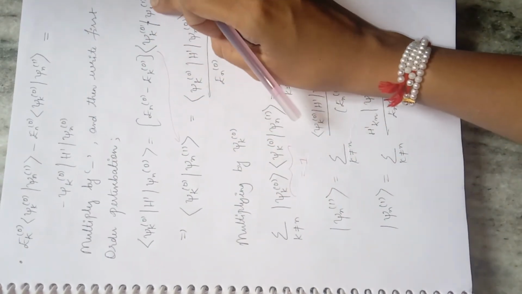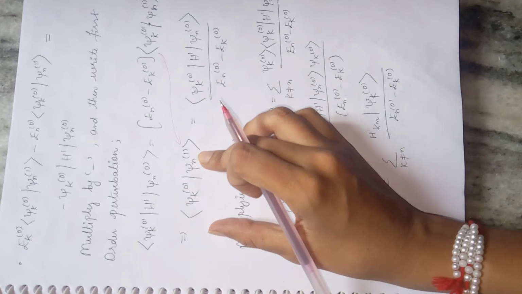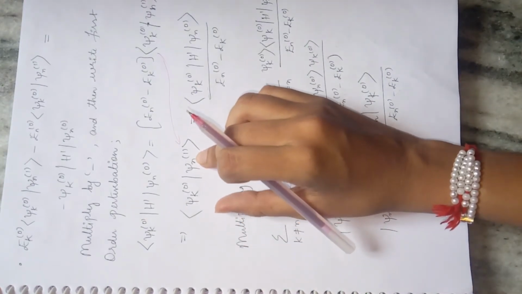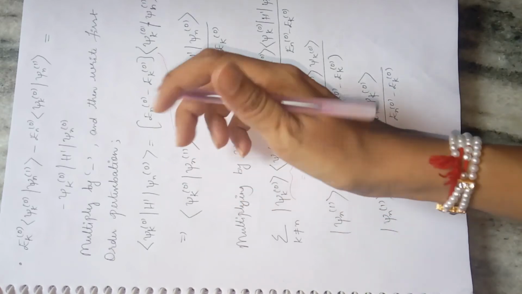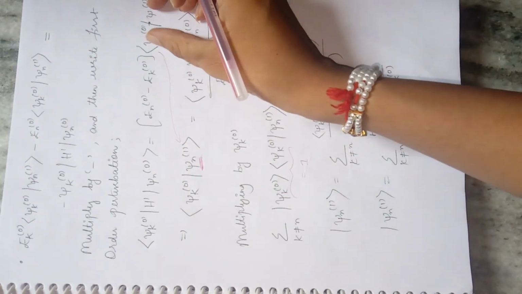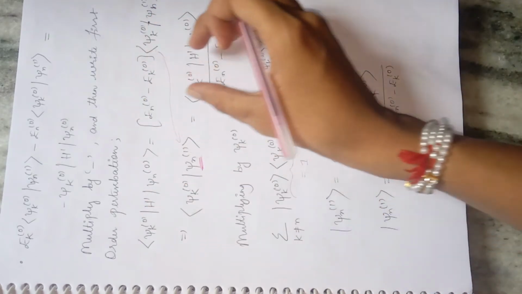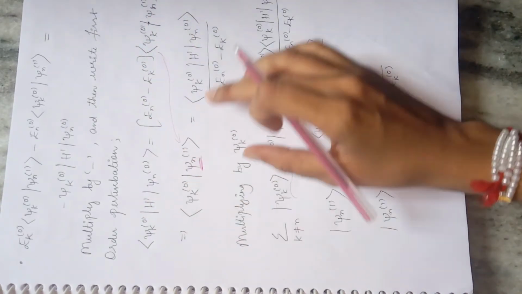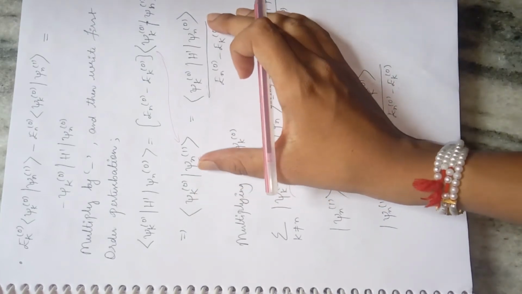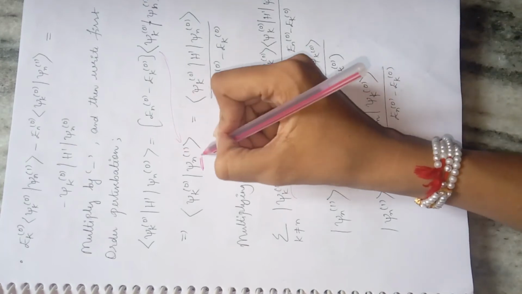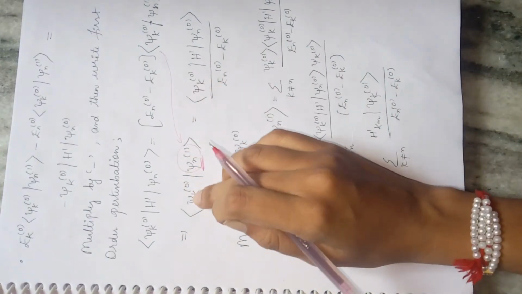So psi k naught psi n1. Our aim is to find the eigen equation, so you need psi n1, this is what you have to find out. Simply write this over here, and then this is divided by the energy. So this is your psi n1, this is what is required. Further we simplify it because we want only psi n1, not psi k naught.